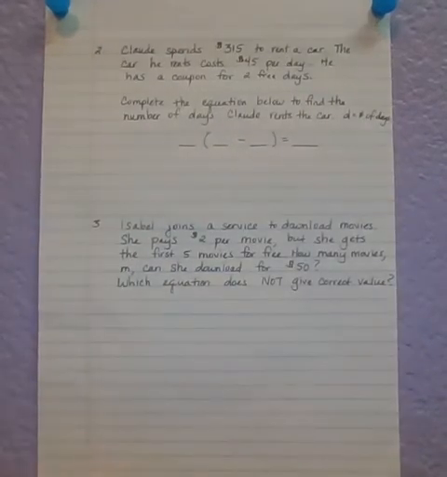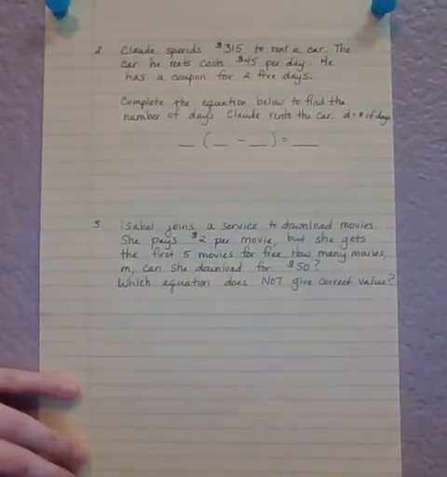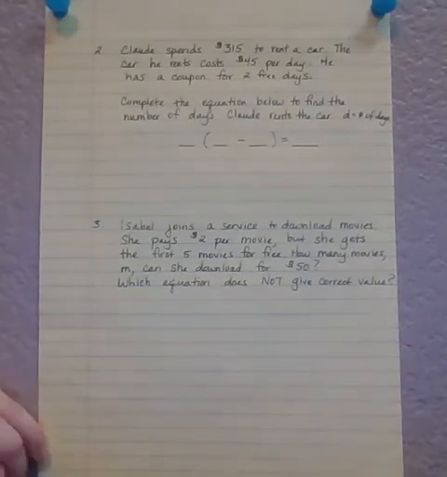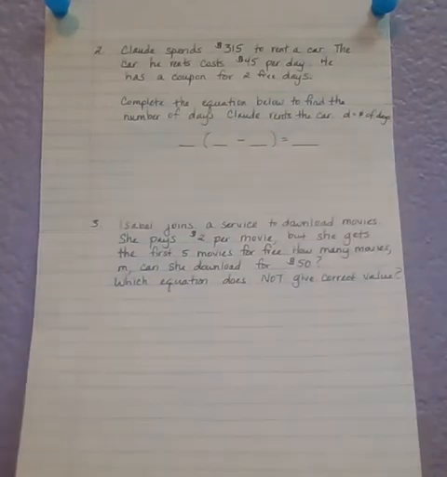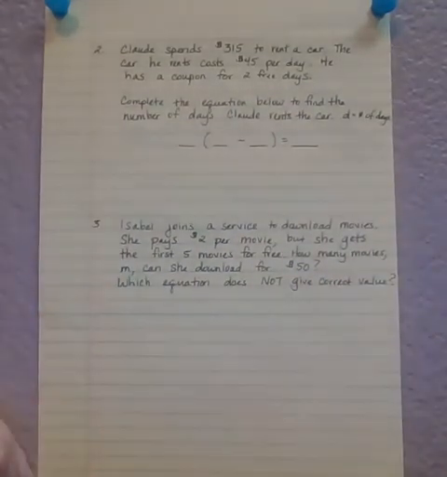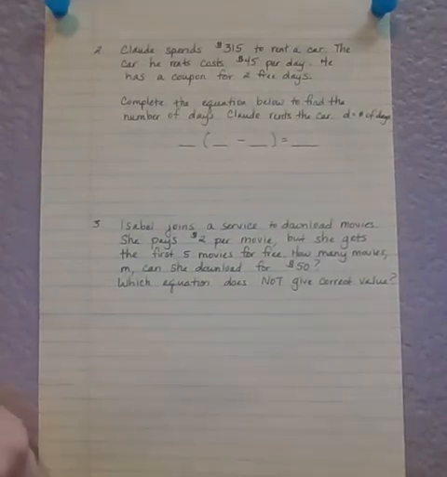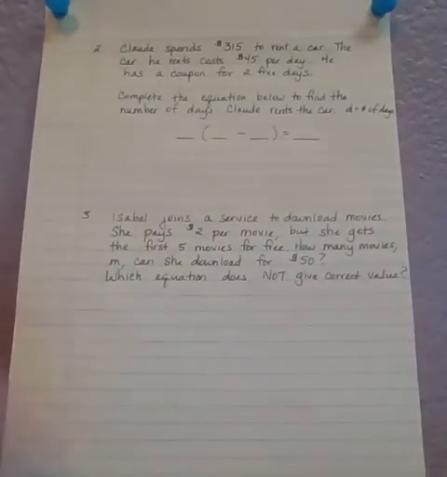The second problem in the guided learning. Claude spends $315 to rent a car. That right there, I know is my total. The car he rents costs $45 per day. So that's my rate of change. He has a coupon for 2 free days. So I'm going to need that information inside my parentheses somewhere.